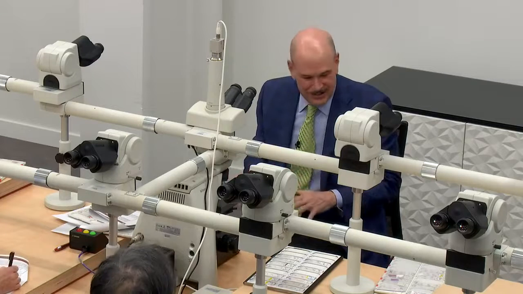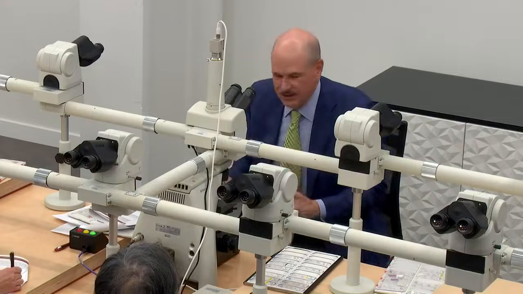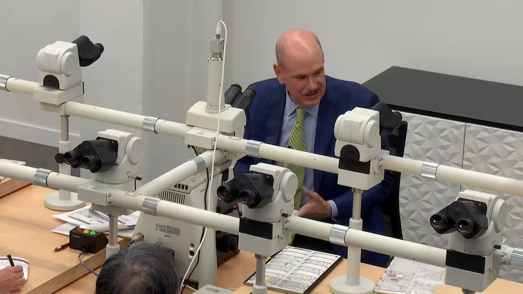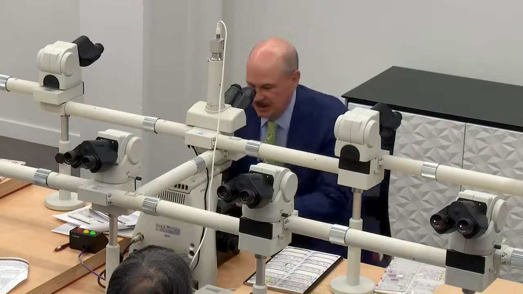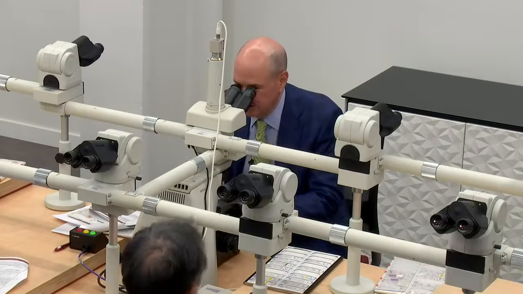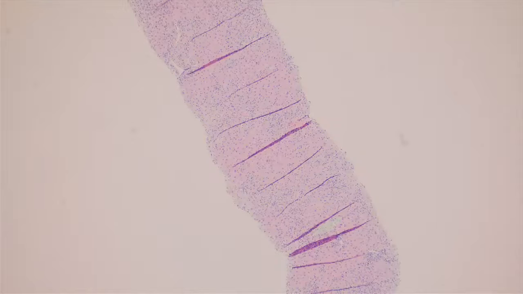So it's not surprising that you're going to find a multitude of different histologic appearances with checkpoint inhibitor toxicity. This is, I think, the most common. It just kind of looks like a generic chronic hepatitis of some type. And that's what I see most often.